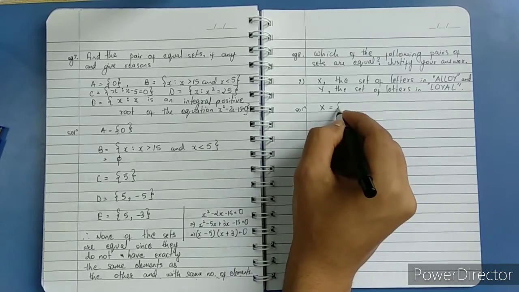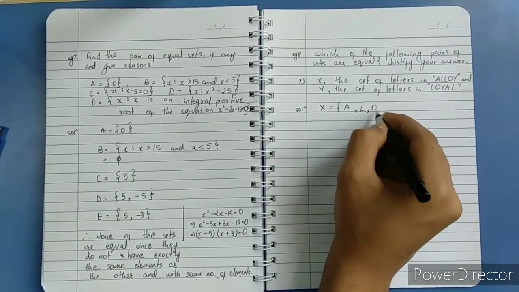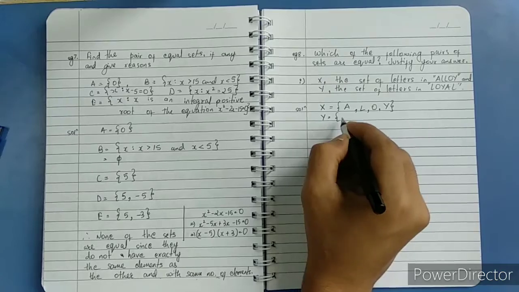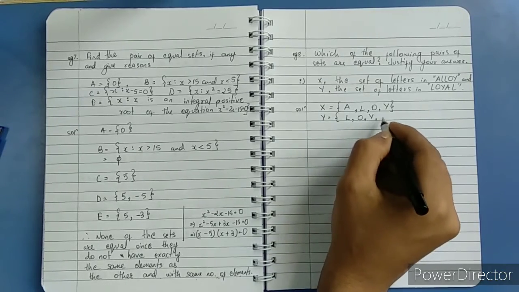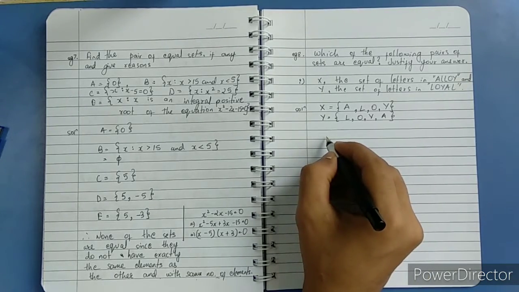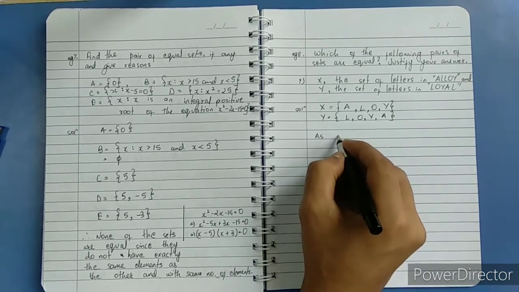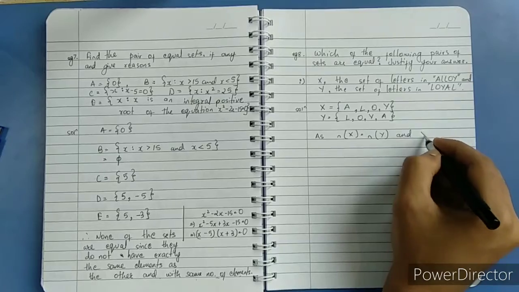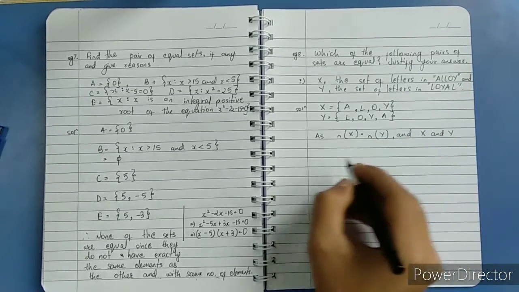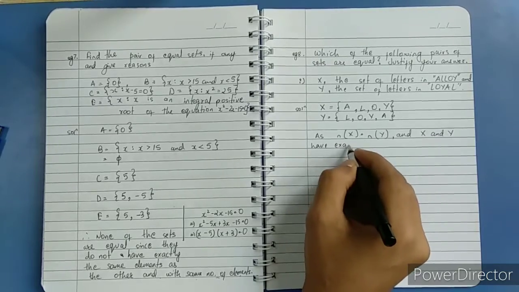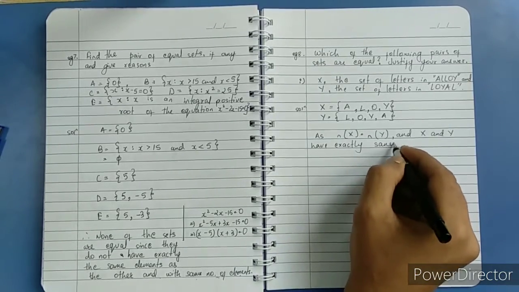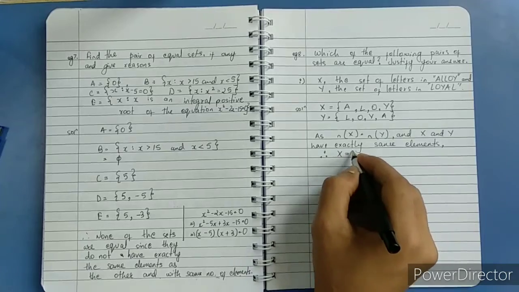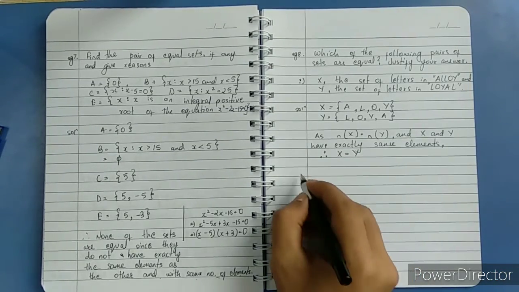So X will become A, L, O, Y because the repetition doesn't count in a set, and Y becomes L, O, Y, A. As the number of elements in X is equal to the number of elements in Y, and X and Y have exactly the same elements, therefore X is equal to Y. The sets are equal.